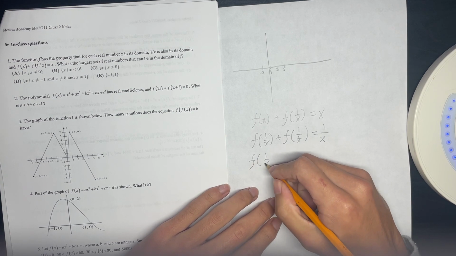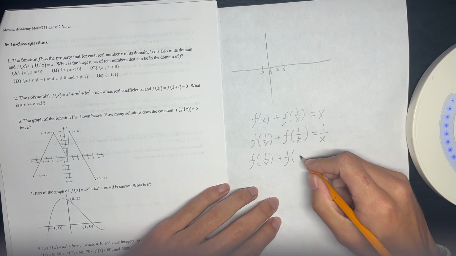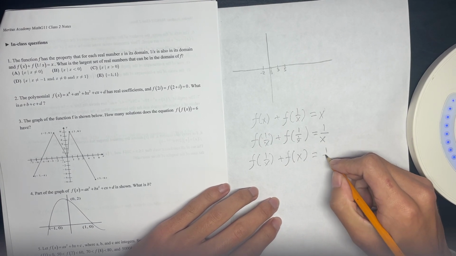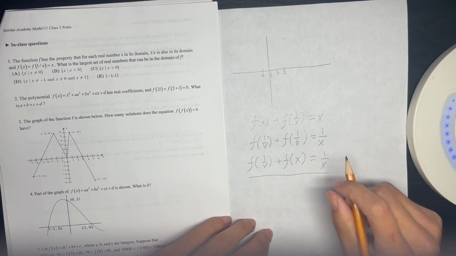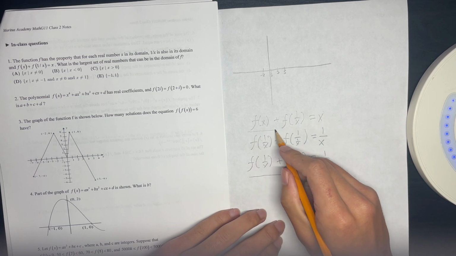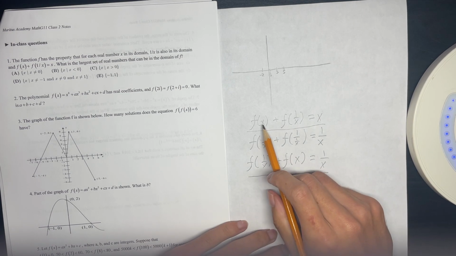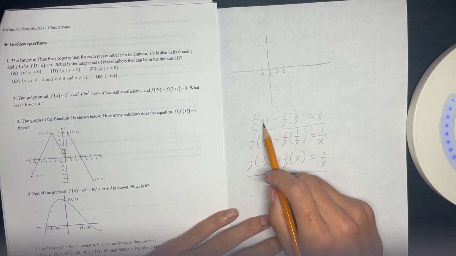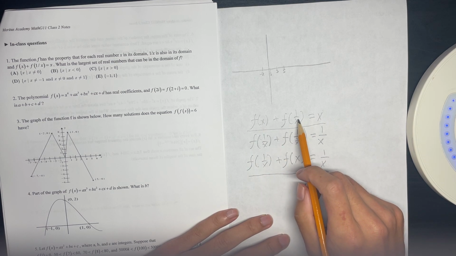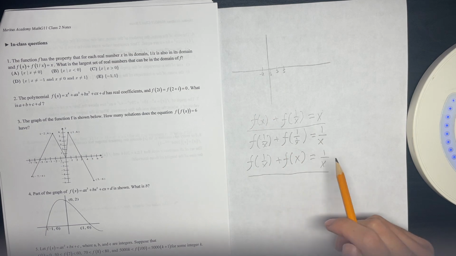Now, we can see that 1 divided by 1 divided by x is x. So we have this equation here, and we have the beginning given equation, which we know is true. Now, by the commutative property of addition, f of x plus f of 1 over x is equal to this, because the order is just switched.